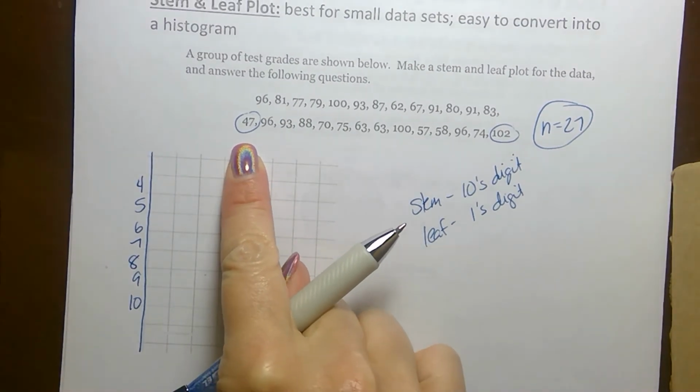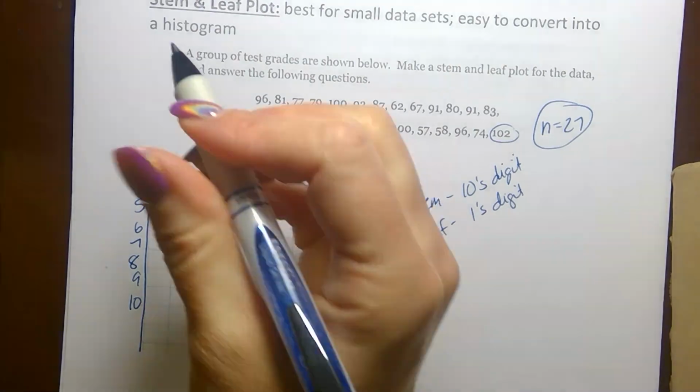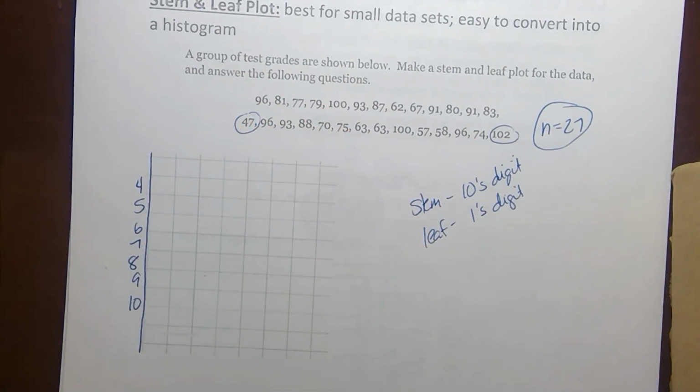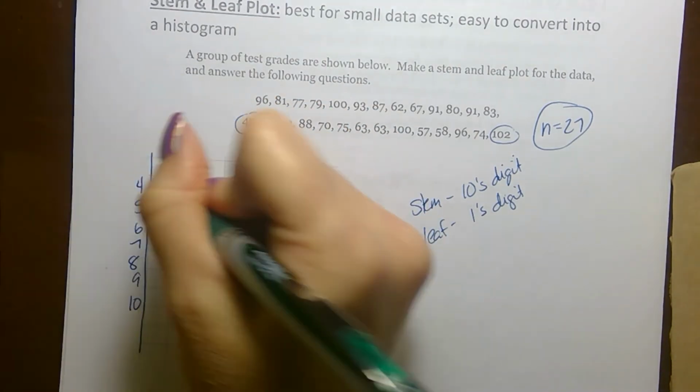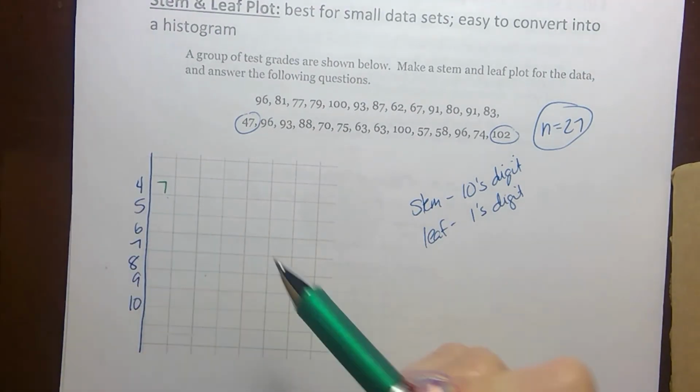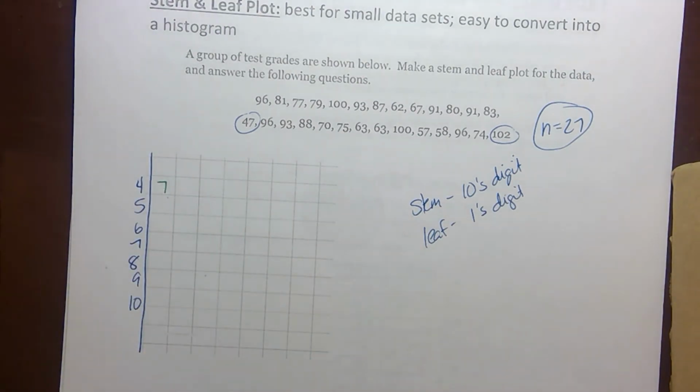47 is my only grade that falls in the 40s range. So I put the leaf here. Let's do leaves in a different color. I'm going to put the leaf there as a 7. So that grade is 47, and that's my only grade in the 40s stem. What about 50s?